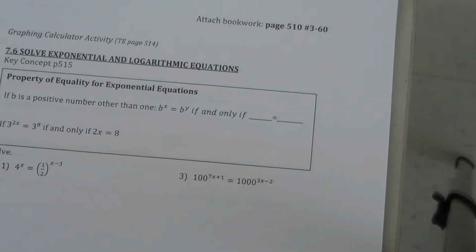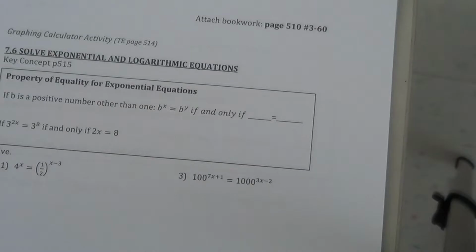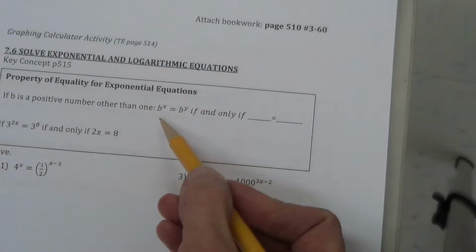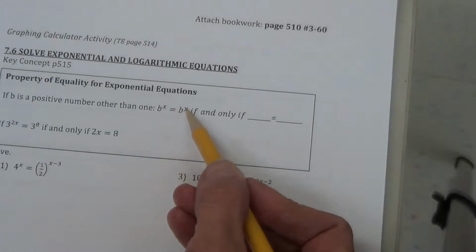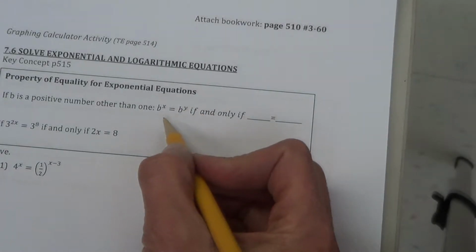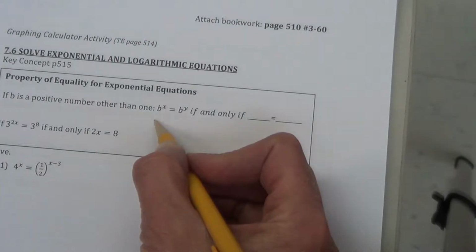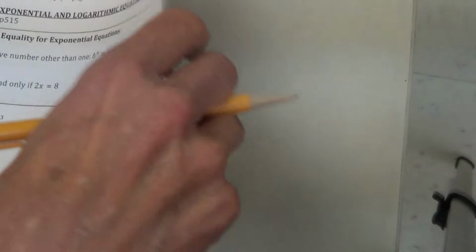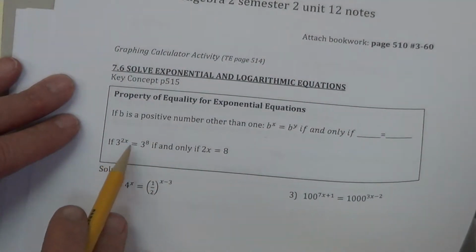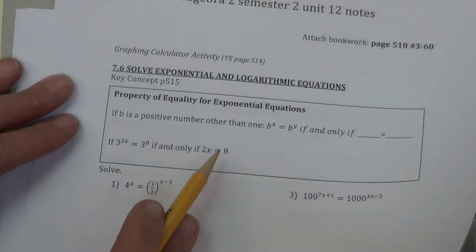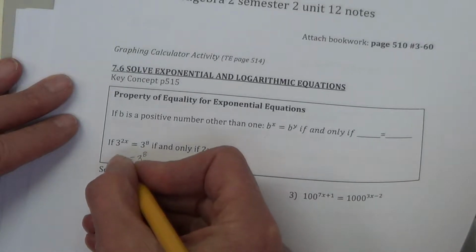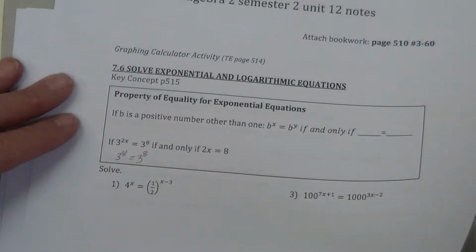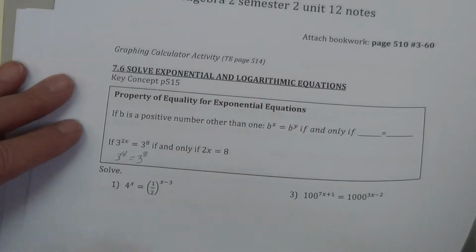Okay, in this section, what we need to look at is that exponential equations, if you have the same base and you've got exponents up here, for example, here's a great example that I gave you. 3 to the 2x equals 3 to the 8th. That means that the 2x would equal 8, because 3 to the 8th is only equal to 3 to the 8th, if that makes sense. So that 2x has to be equal to 8.